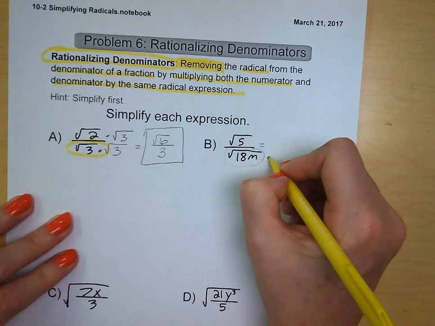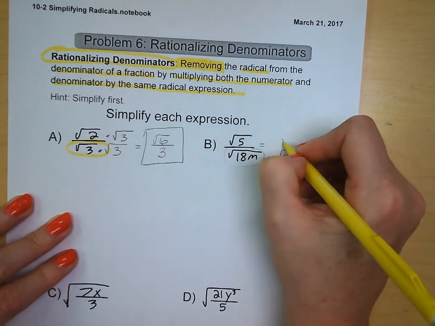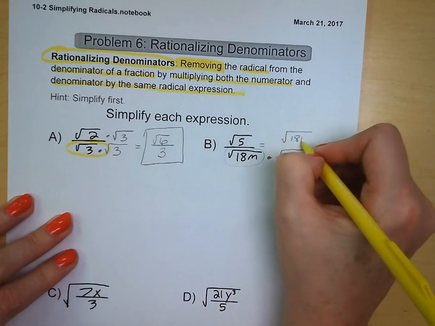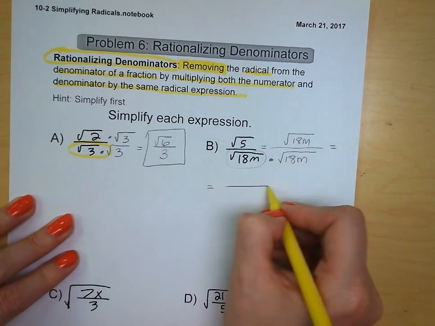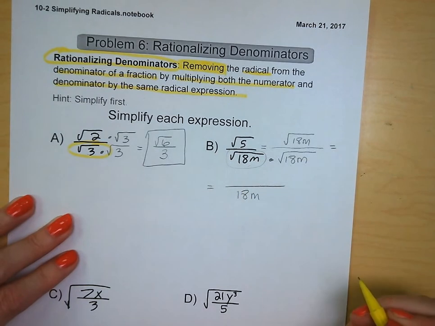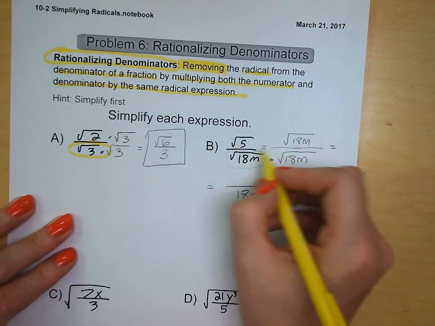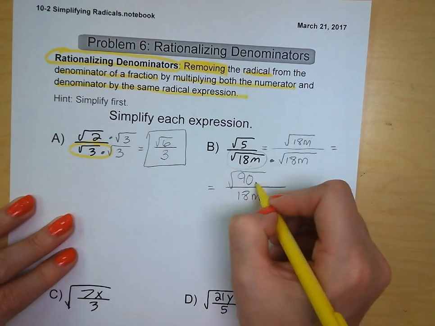So we've got the square root of 18m on the bottom. We're going to multiply both the top and the bottom by the square root of 18m. That's going to give us 18m on the bottom, and it's going to give us 90m on the top.